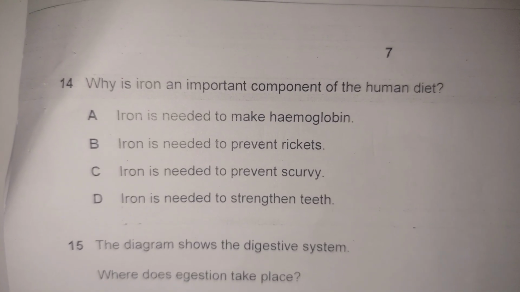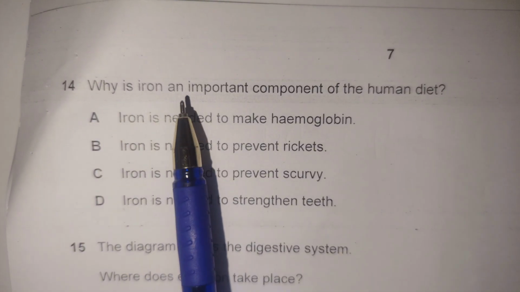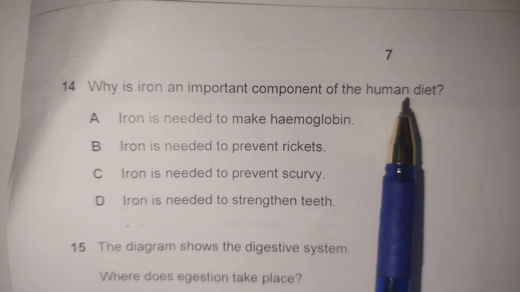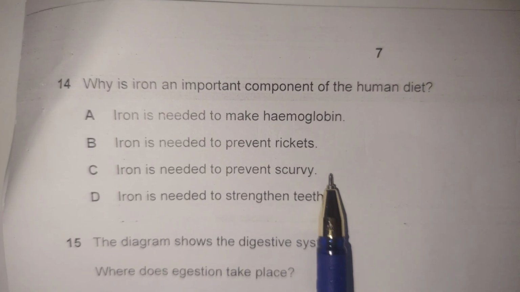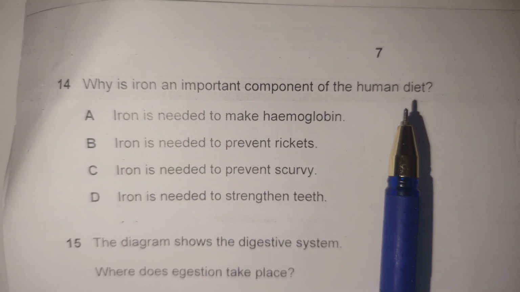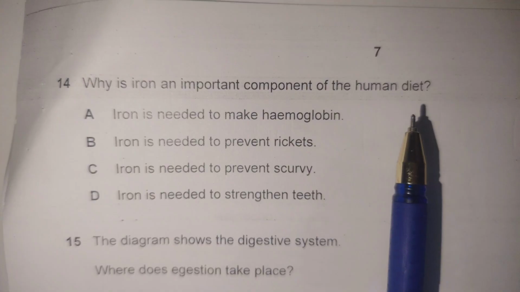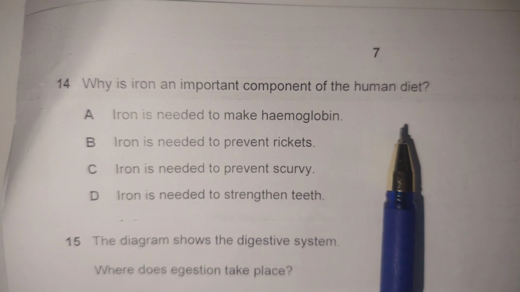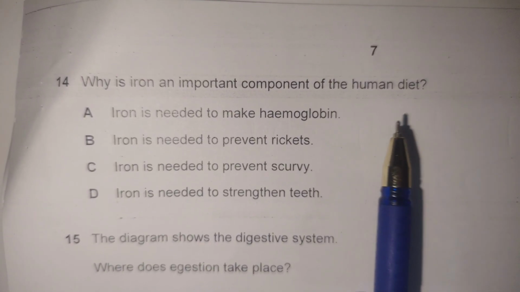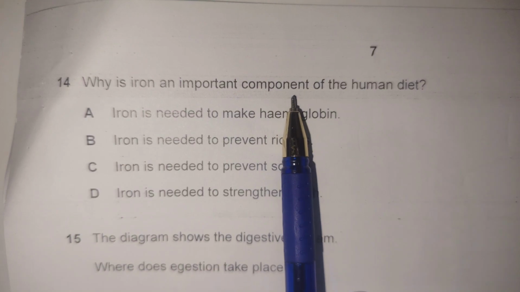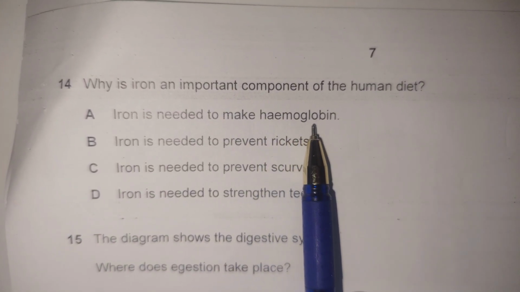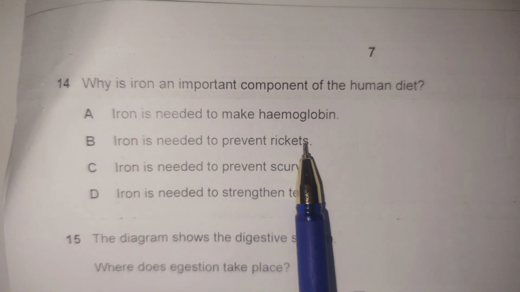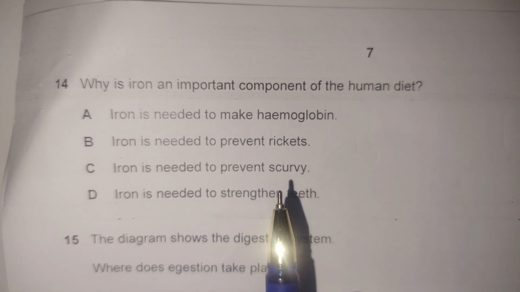Question number 14. Why is iron an important component of the human diet? I won't discuss this question in more detail. Why? Because a student of grade 7 or even 8, or any student, must know that iron is important to make hemoglobin in human beings. So all of these options are wrong.